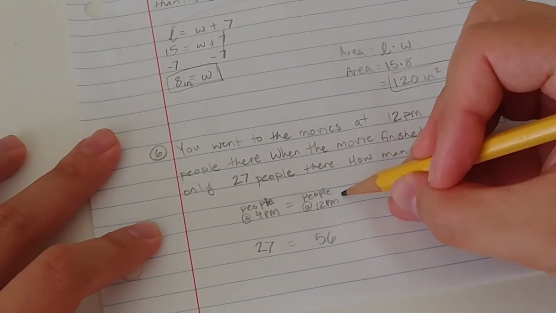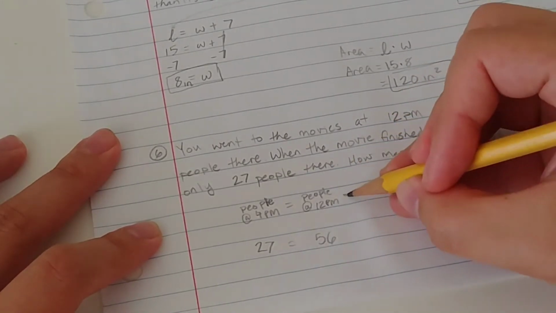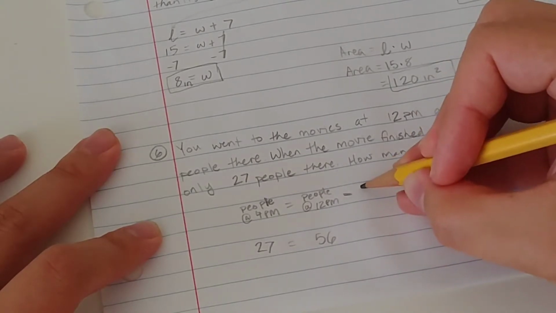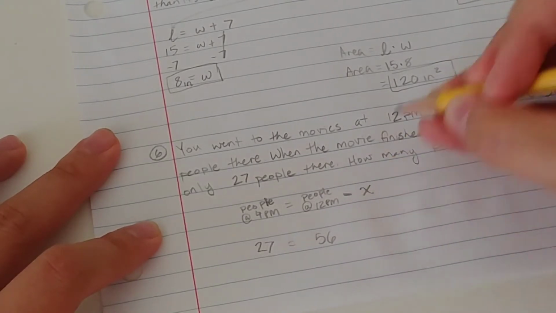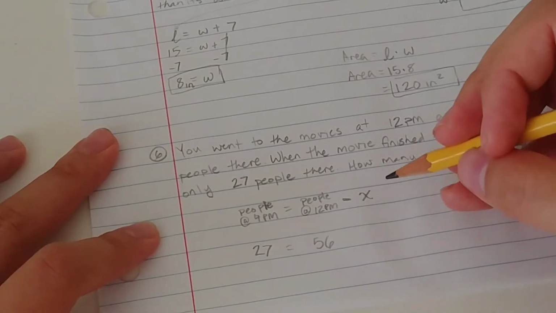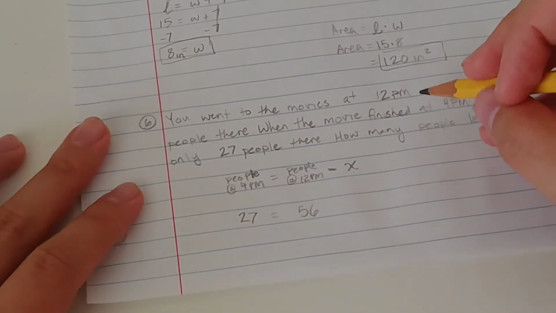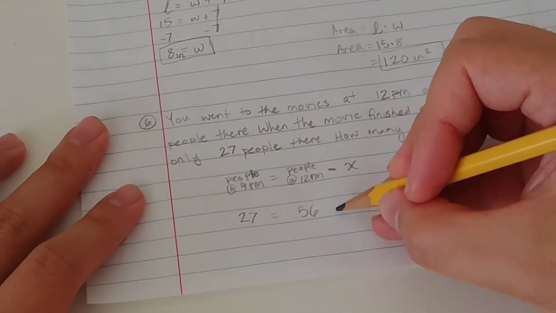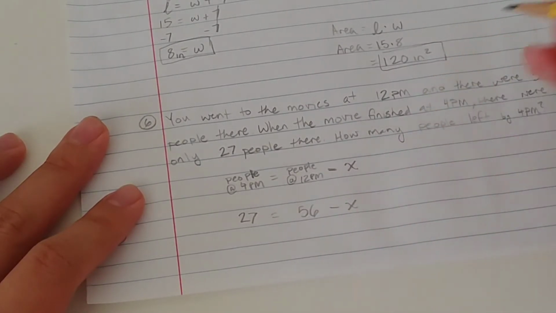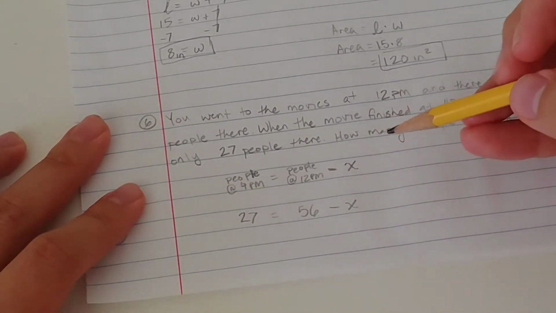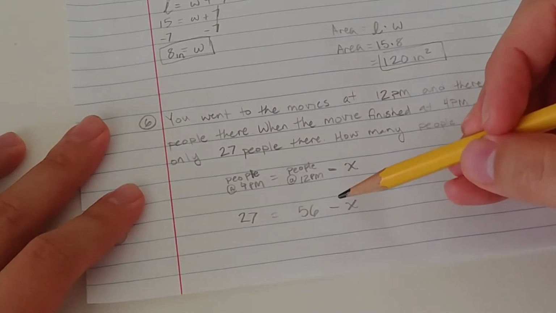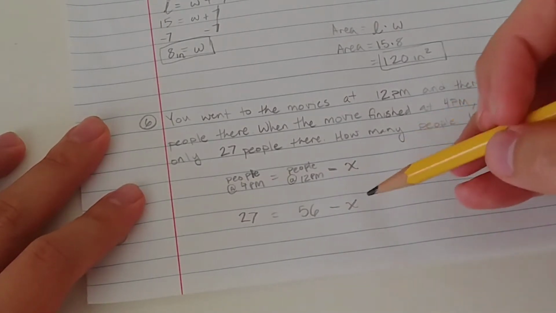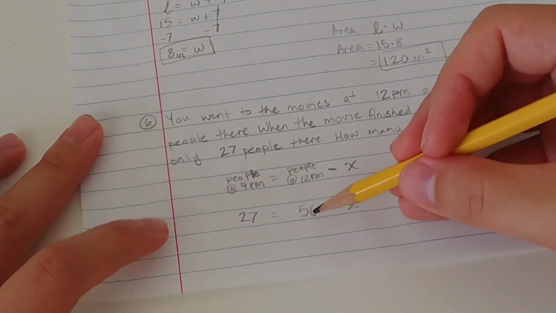And then minus some number. We don't know what that number is, so we're going to let it be a variable. I'm going to use the letter x for that. So minus x, because we're not sure how many people left. There's an easier way to do this, I'll let you know, but first, let's do this one.